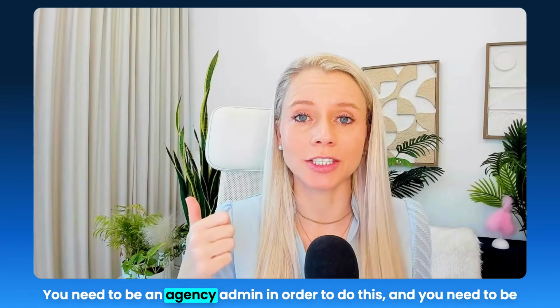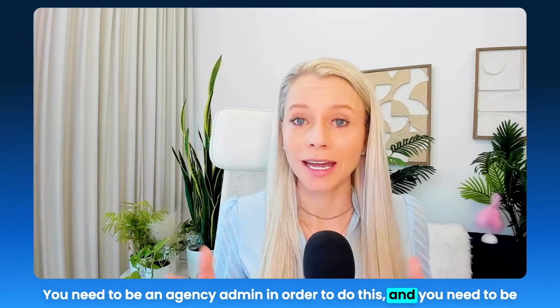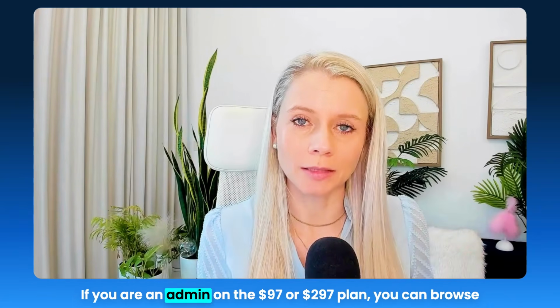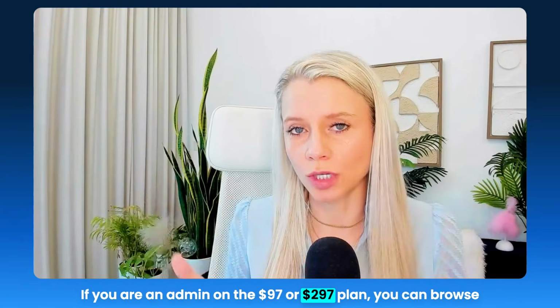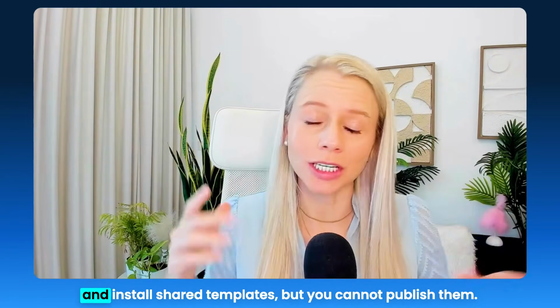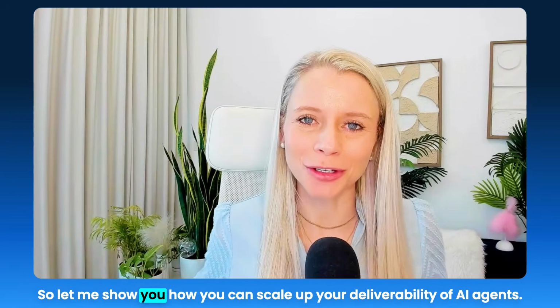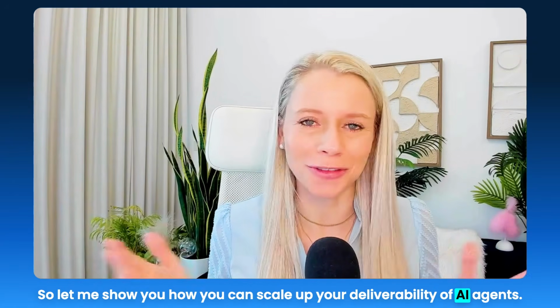So here's some prerequisites. You need to be an agency admin in order to do this. And you need to be on the Agency Pro plan, the 497 plan, to upload and publish templates. If you are an admin on the 97 or 297 plan, you can browse and install shared templates, but you cannot publish them. So let me show you how you can scale up your deliverability of AI agents.